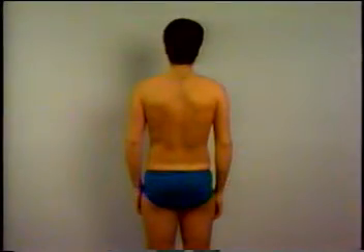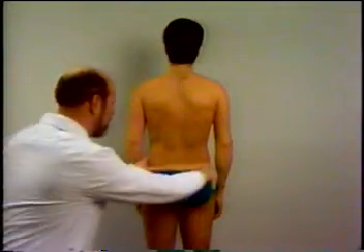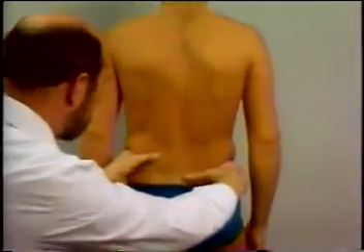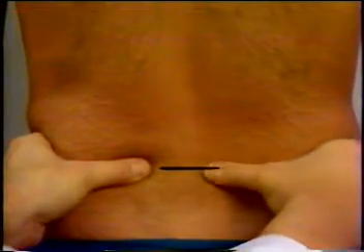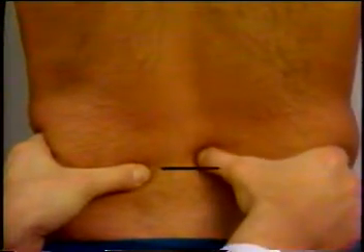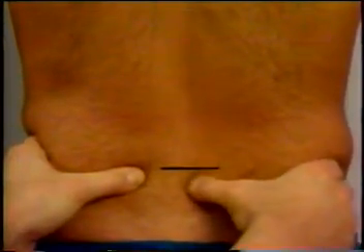Palpation. Bony landmarks. Begin by sitting behind the patient. Palpate the level of the iliac crests, and the line joining the top of the iliac crests intersects the L4-5 interspace, and thus the spinous processes of L4 and L5 can be palpated and localized as reference points.